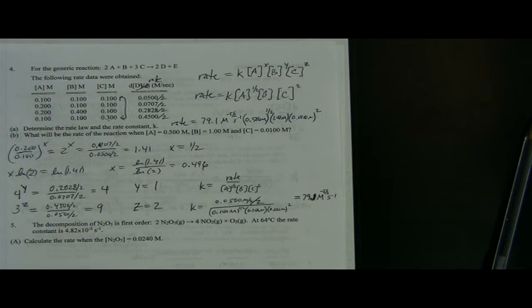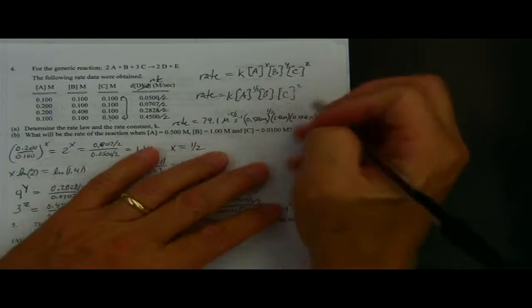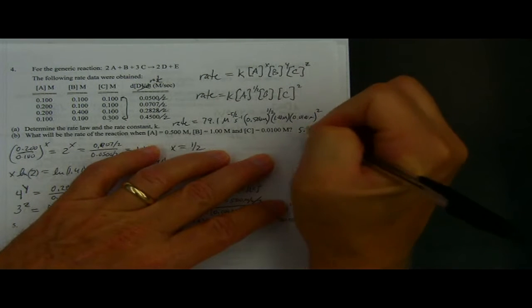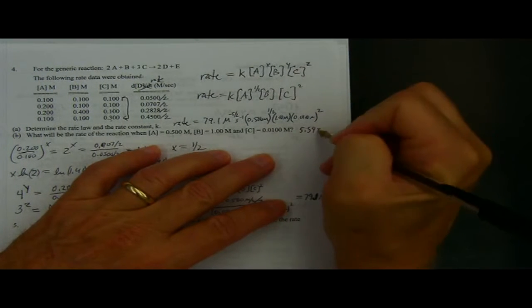That's what this chapter 14 is all about, being able to determine rates of chemical reactions. 79.1 times 0.5 to the 1/2 times 1 and times 0.01 squared, which I get to 55.9 times 10 to the minus 3. So this would be 55.59 times 10 to the minus 3.